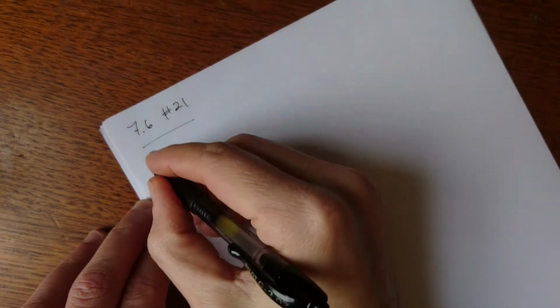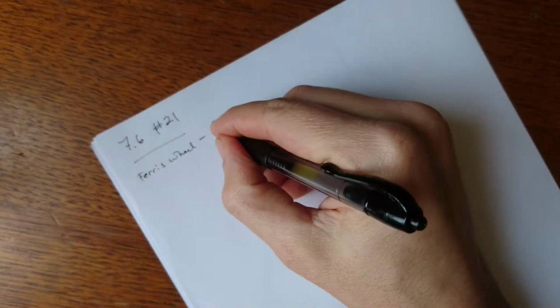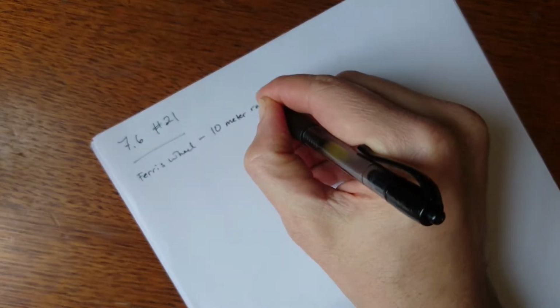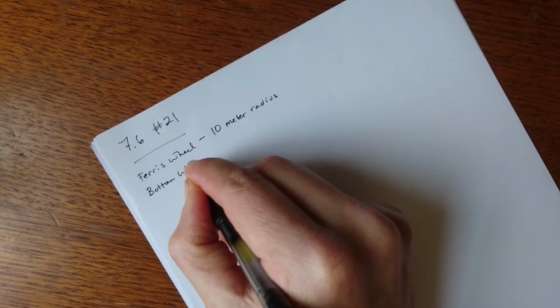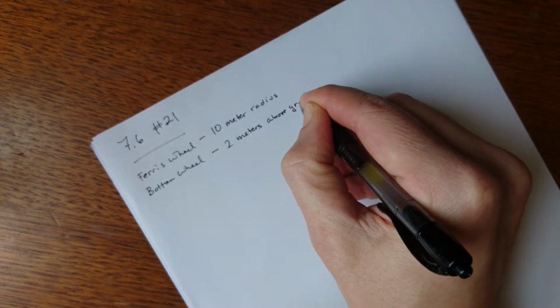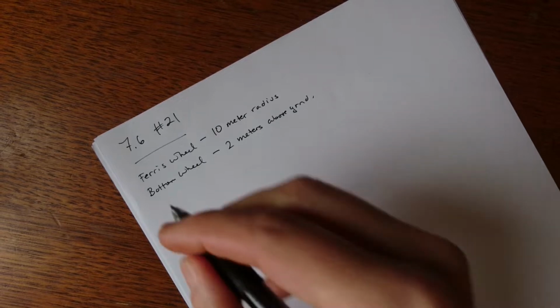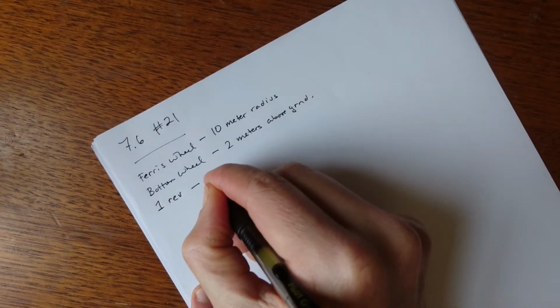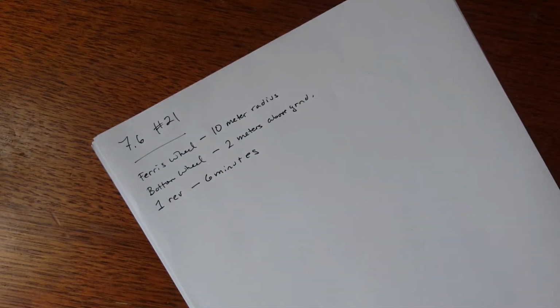So we've got a Ferris wheel with a 20 meter diameter. So I'm just going to write a 10 meter radius. It tells us that the bottom of the wheel is 2 meters above ground. And what else does it tell us? That one revolution takes 6 minutes. Okay, so that's our situation.